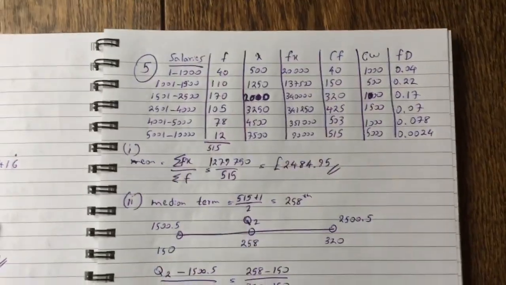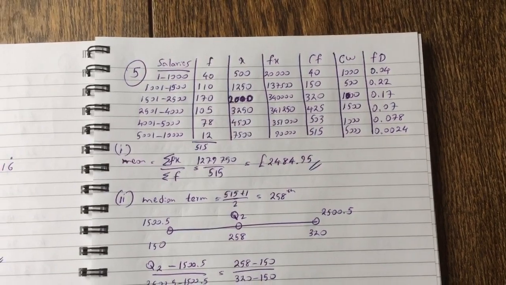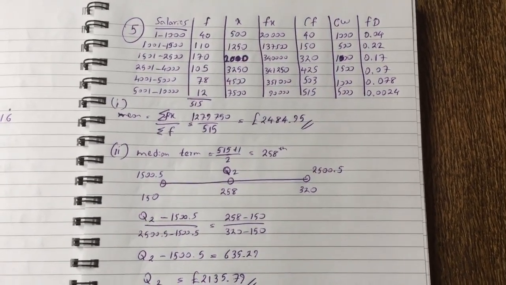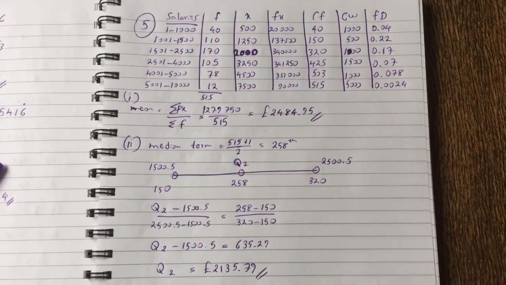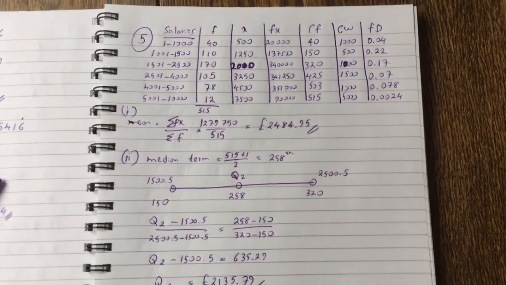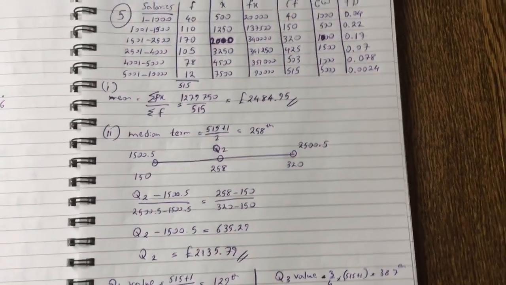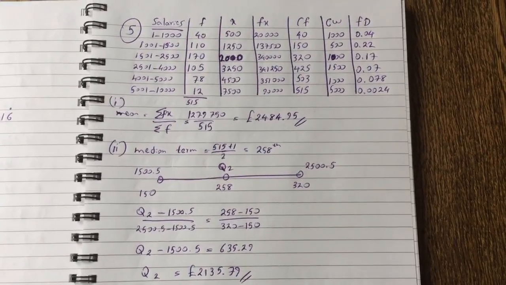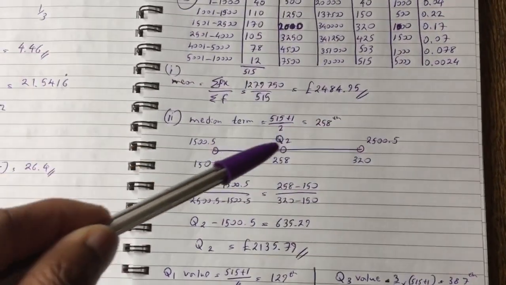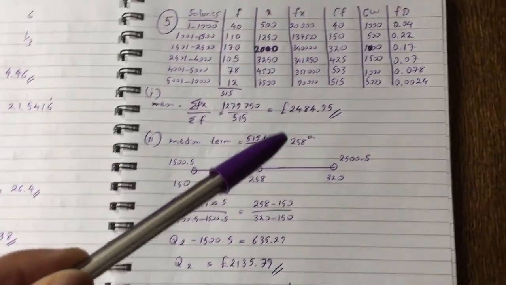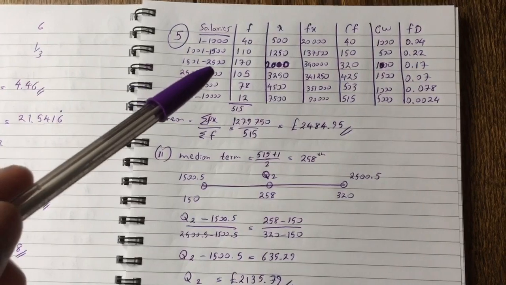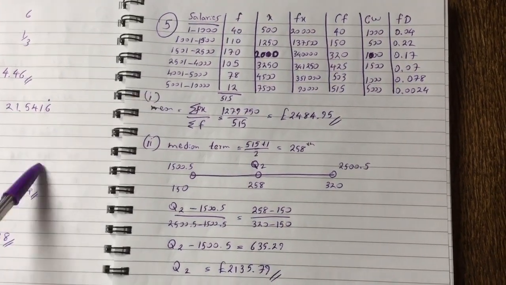So the mean works out to be 2,484.95 pence. Now to get the median, the median term is (515 plus 1) over 2, which is the 258th term. I'm using the n plus 1 formula, guys, and then I'm using interpolation to work it out. So you've got the Q2 here, and you've got the two boundaries. So the 258th value is in this class here, 1500 to 2500.